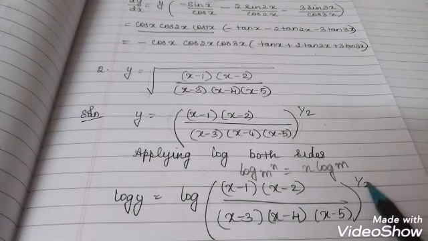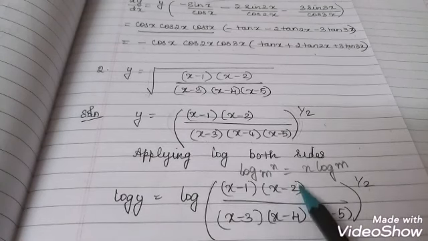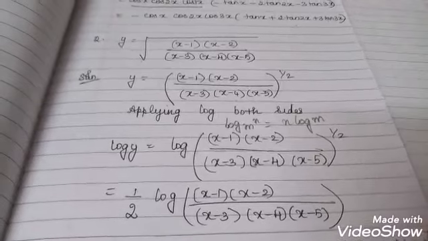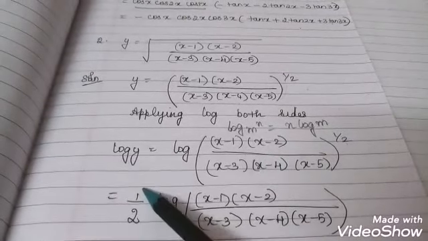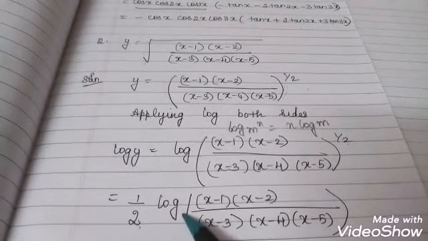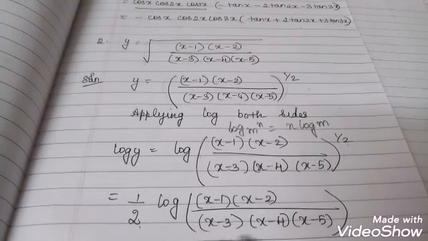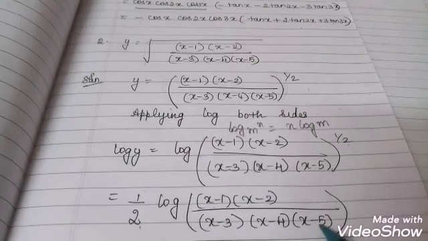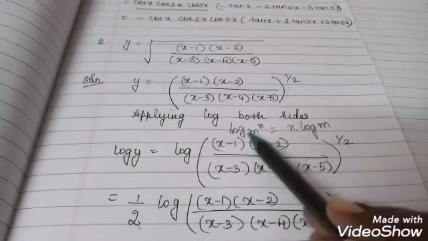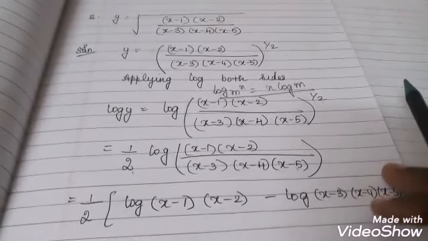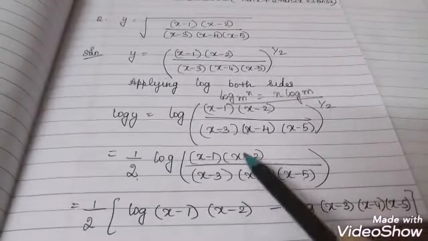So in the place of n, what have you got? Half. In the place of m, what have you got? x minus 1 into x minus 2 by x minus 3 into x minus 4 into x minus 5. So I can write it in the next step as 1 by 2 into log of x minus 1 into x minus 2 by x minus 3 into x minus 4 into x minus 5. You understood? I've just used this formula here. Now, again I'll have to use a log formula.